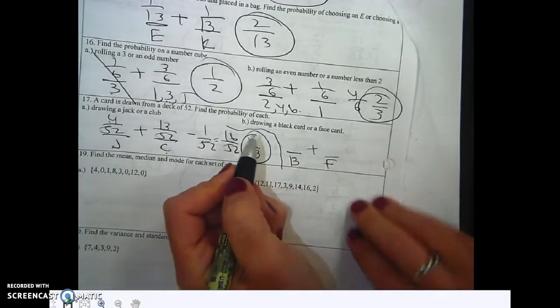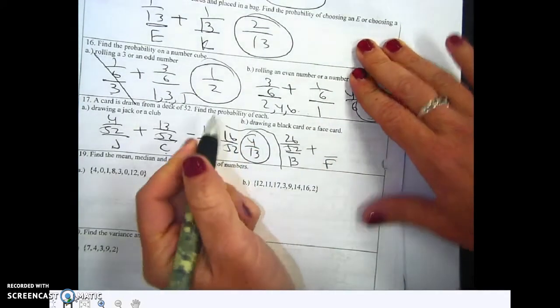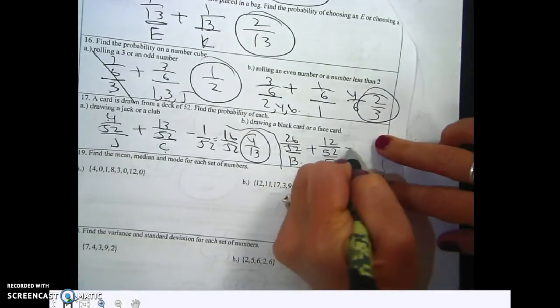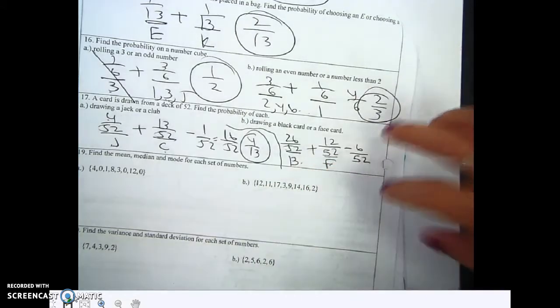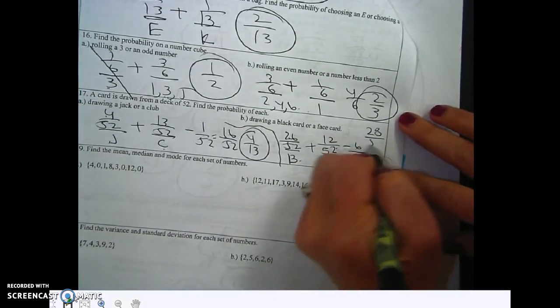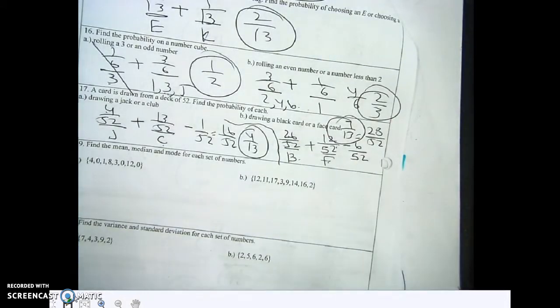Okay. Black card or face card. Half the deck is black. Face cards, well, there's 12 face cards. But the problem is half the face cards are black. Okay. So 26 plus 12 is 38. Minus 6 is 28 over 52. Divide by 4, 7 13s.